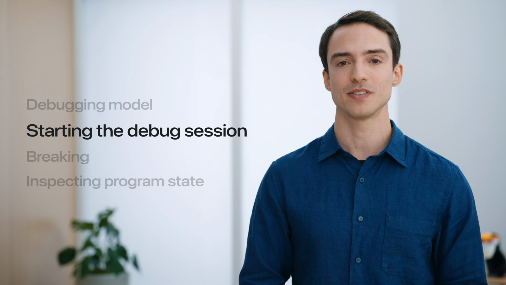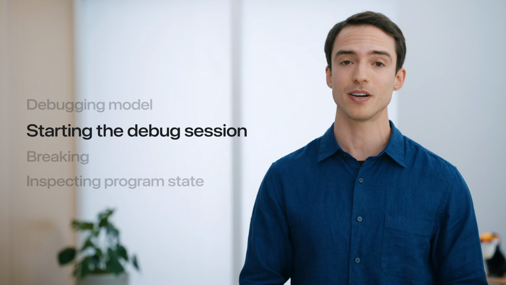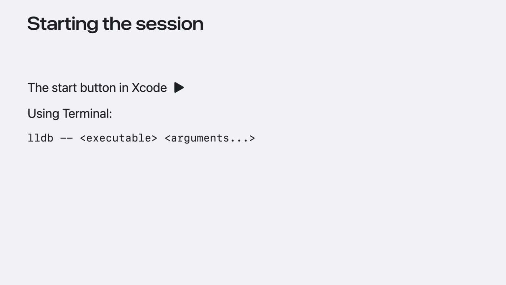Most debugging sessions start by compiling the code and running the application under the debugger. Very often, all we need to do is hit the Start button in Xcode, or launch LLDB through the command line using the target executable and its arguments. However, the first step in debugging an issue is being able to reproduce the bug. LLDB can help with that too, using a technique that doesn't even require starting the application.